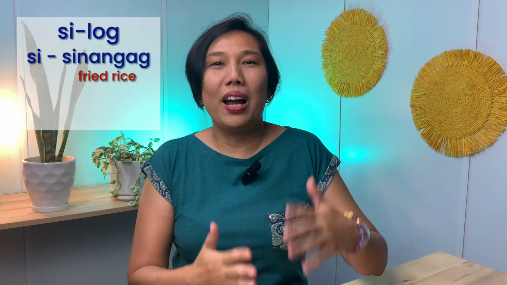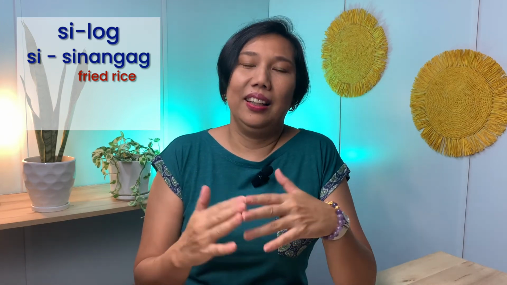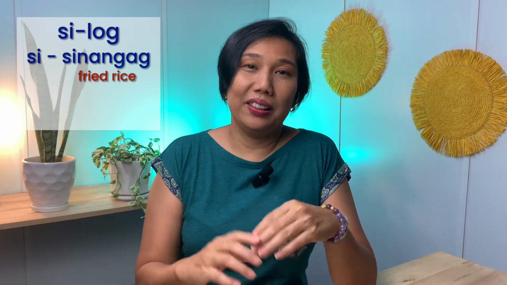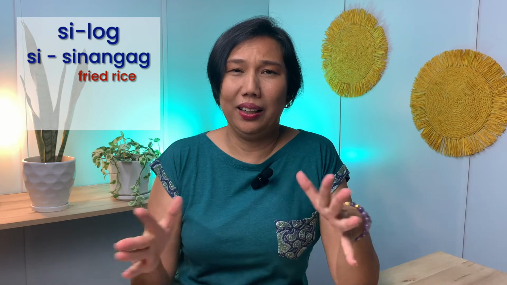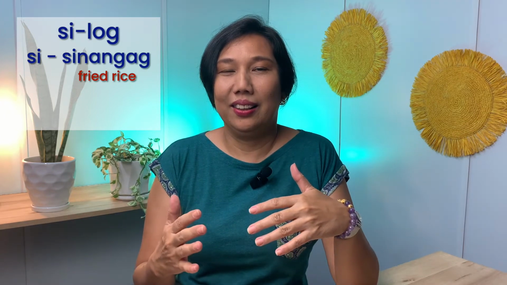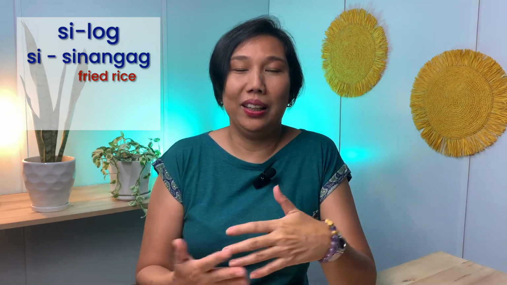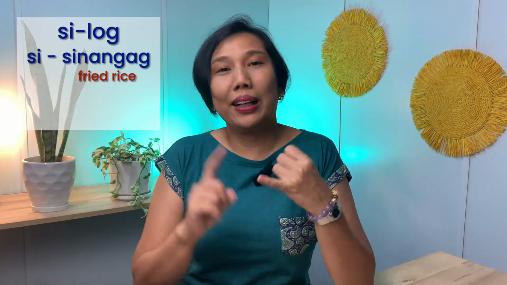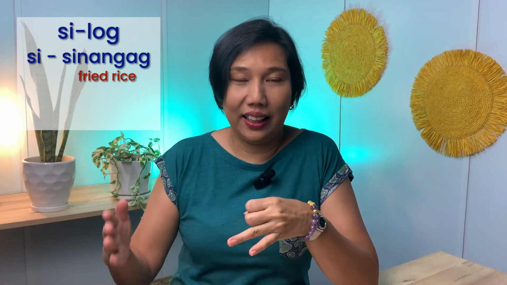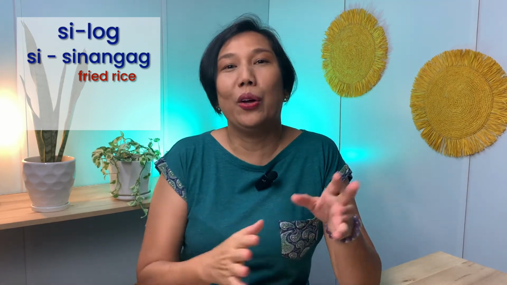Now, sinangag is fried rice. We fry the garlic in the oil, and then the smashed leftover rice, we put into the garlic fried in oil. That's how we heat the rice in the morning. So that is what you call sinangag. So kanin is your steamed rice, and sinangag is your fried rice. Okay, so now that's the first part.